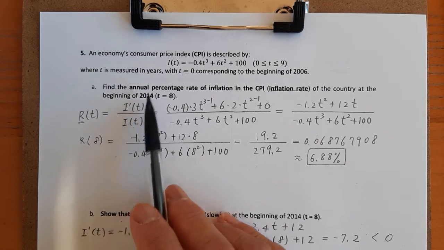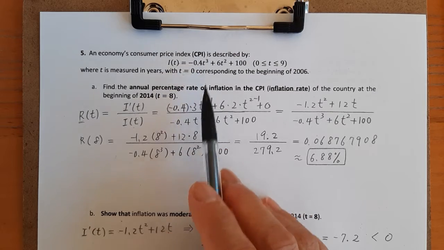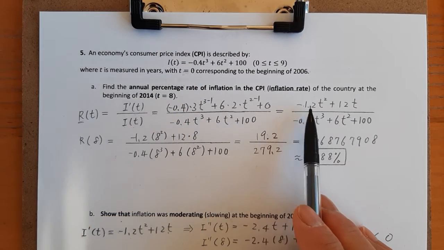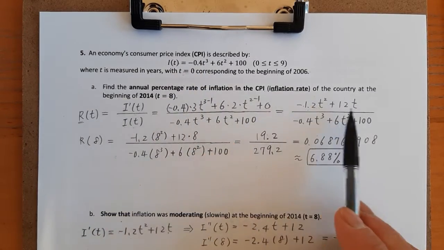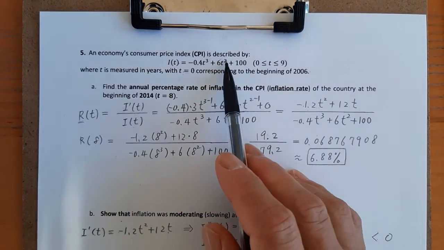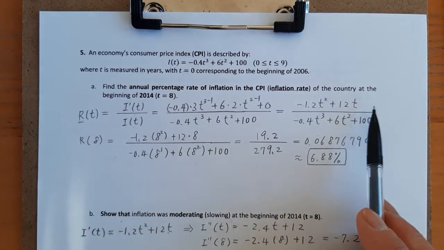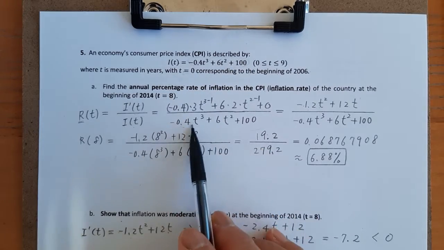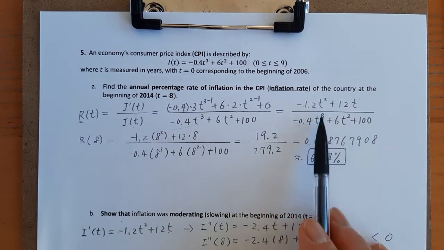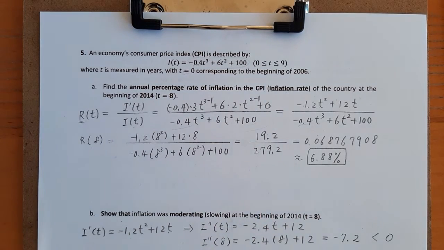So we take the first derivative. I prime of t: the derivative is negative 0.4 times 3, which equals negative 1.2, and t to the power 3 minus 1 is t squared, plus 6 times 2 is 12, t to the power 2 minus 1 is t to the power 1. The derivative of 100 is 0. Divided by I of t, which we just copy here. That's R of t, the inflation rate.